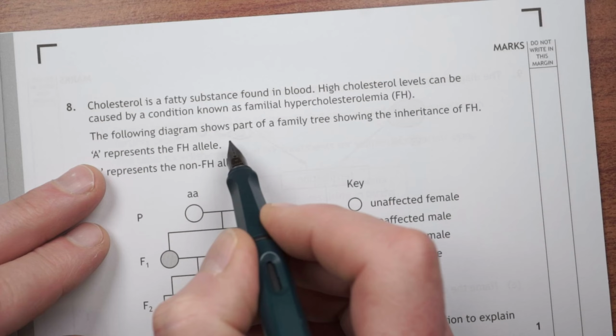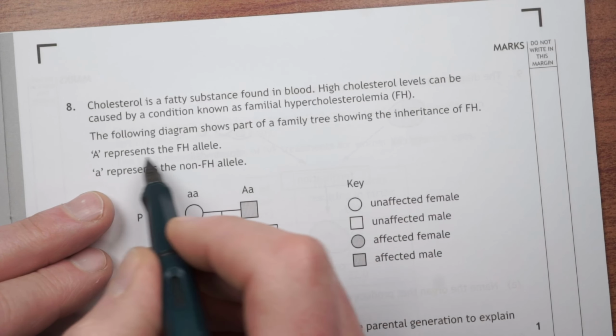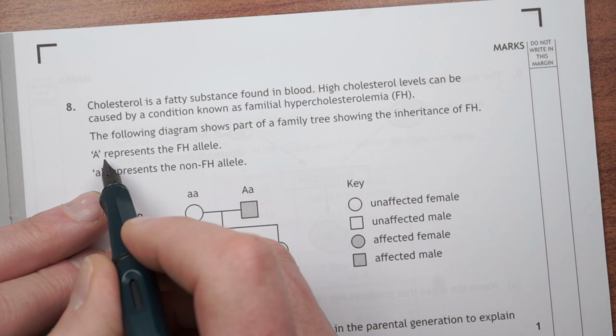Paper 2 of the 2022 National 5 Biology exam, and we're going to look at a genetics question here. So this is an inheritance question. Cholesterol is a fatty substance found in the blood. High cholesterol levels can be caused by a condition known as familial hypercholesterolemia, otherwise known as FH. No wonder they call it FH, right? Because that's hard to say. The following diagram shows part of a family tree showing the inheritance of FH. Big A represents the FH allele, little a represents the non-FH allele.